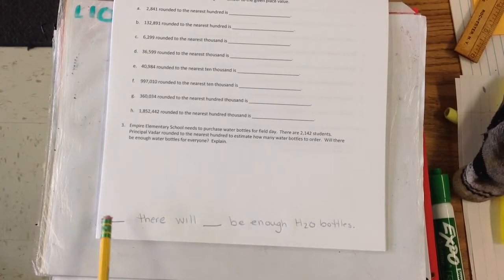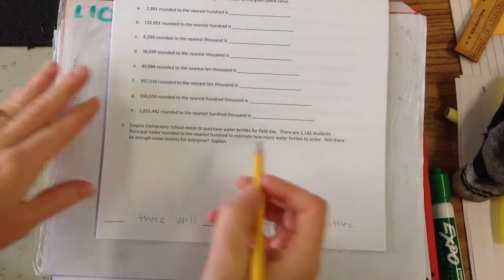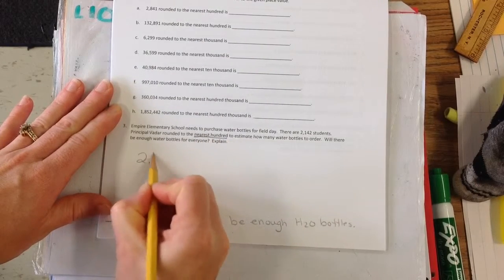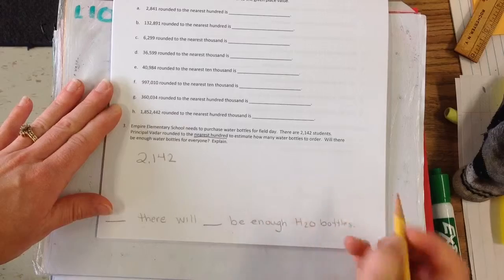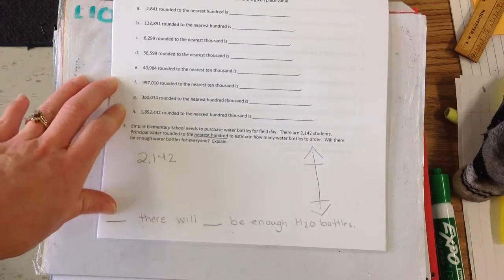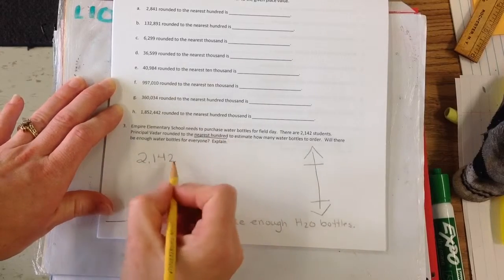What I put is a blank here because I'm either going to put yes or no. Yes, there will be, or no, there will not be. That's why there's a space there. So what I'm going to do is look and see that I want to round to the nearest 100. So I'm going to write down my 2,142. And if you need to use the vertical number line, then use it. I want to go to the nearest 100.